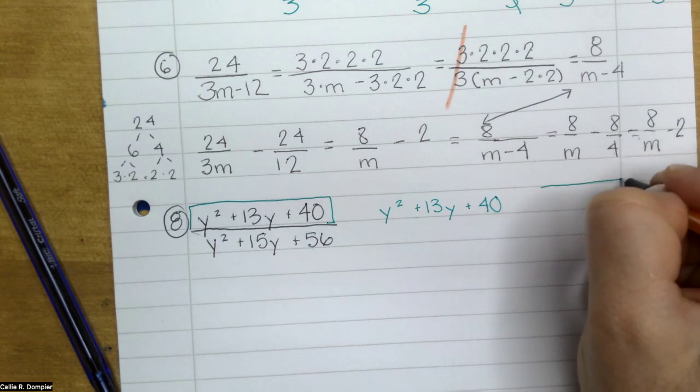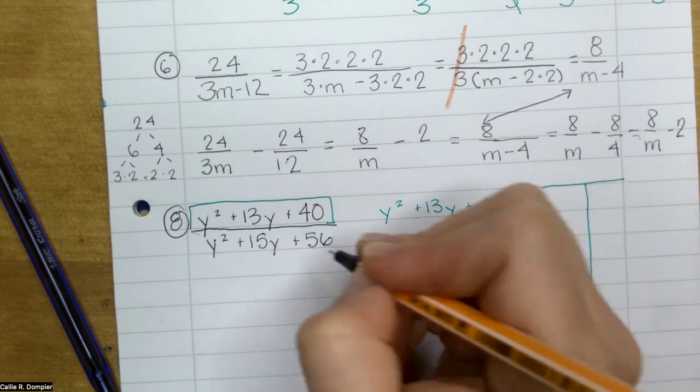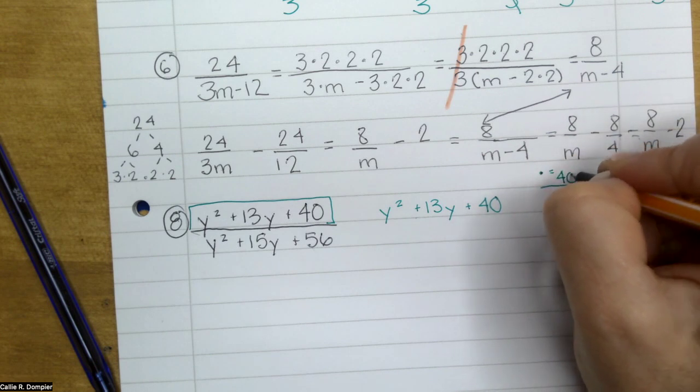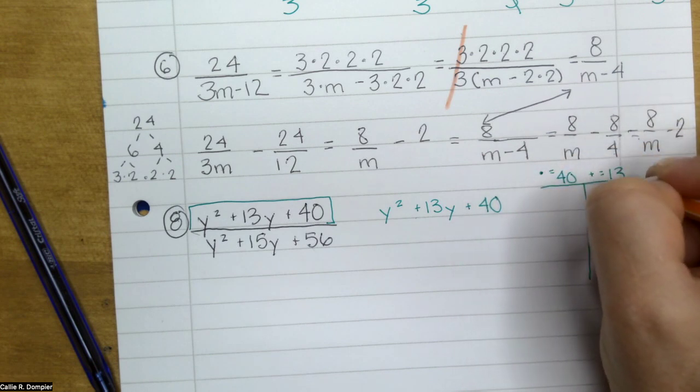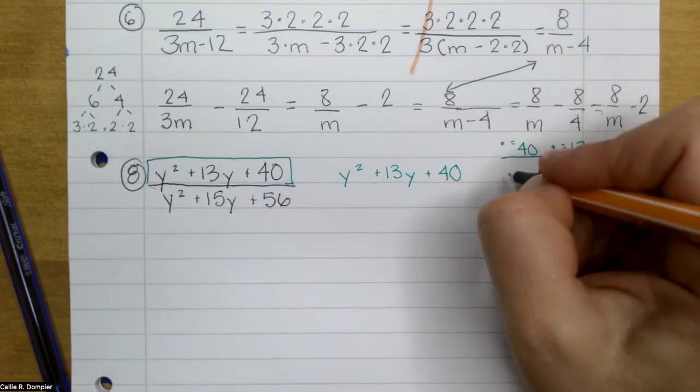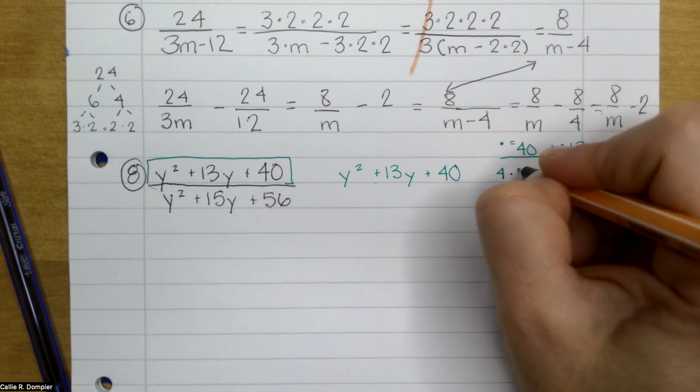If we're using the AC method, that means we need two terms that will multiply to equal 40 and that will add to equal 13. They're both positive, so we're just going to stick with the positive ones. We could say 4 times 10, right?